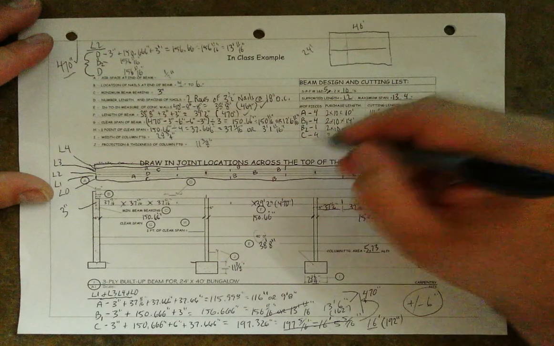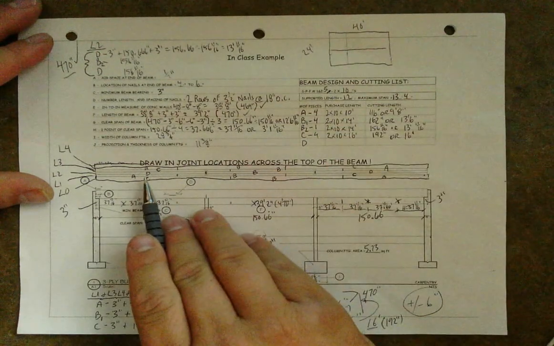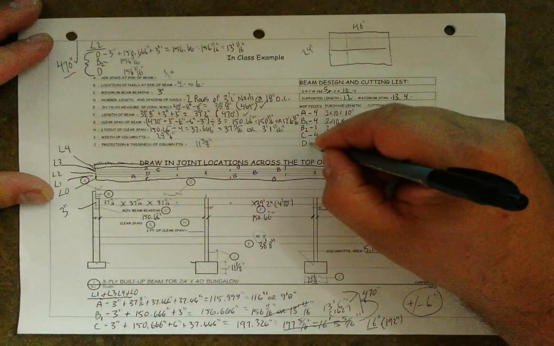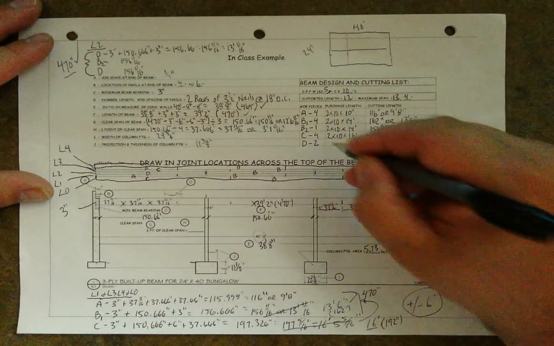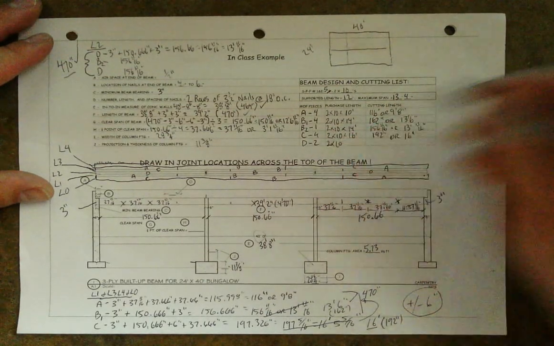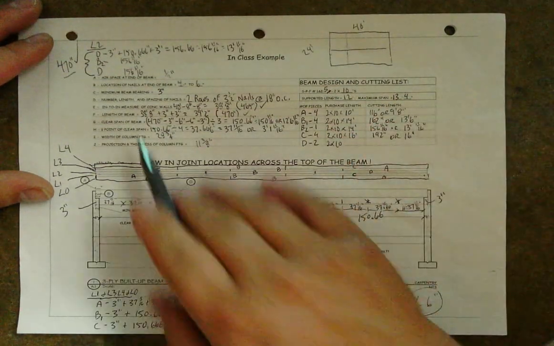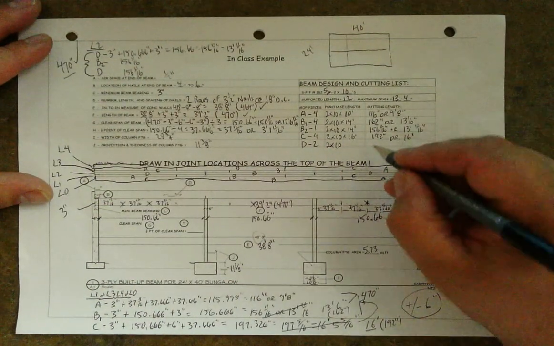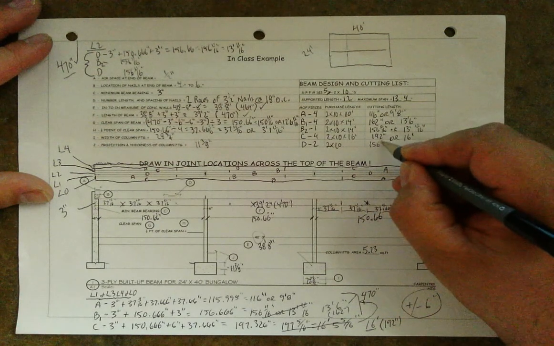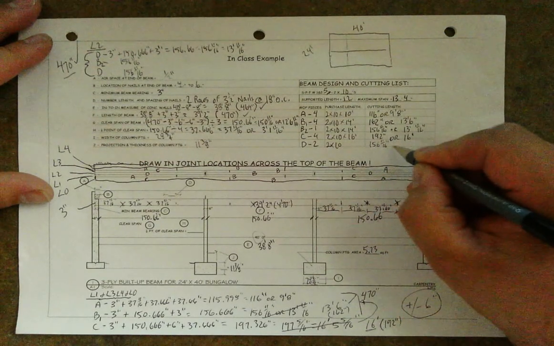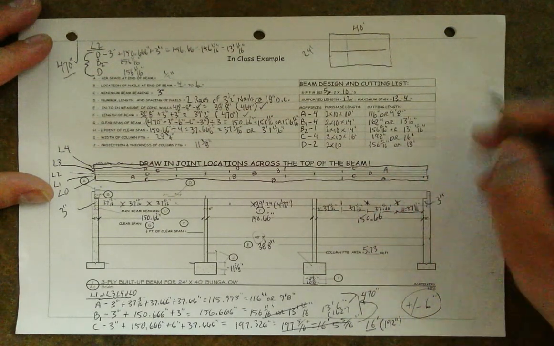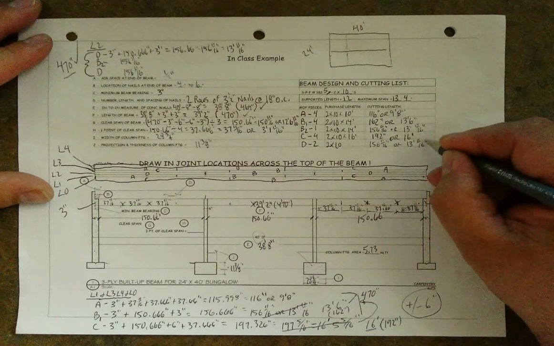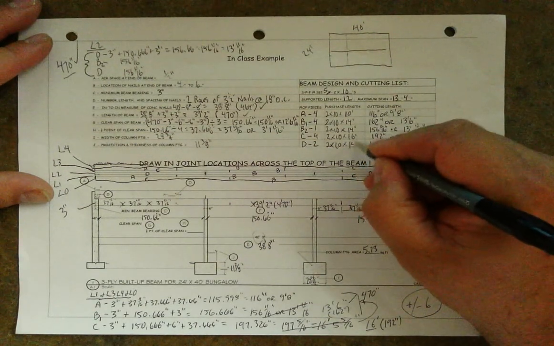And then the last one we need there is D. So D, there's 2 of them, one here, one there. So 2 of those. They're still going to be 2x10s. And they're actually the same length, right, as B2. So 156 and 11/16. Or 13 foot, 11/16. So we have to buy 14 footers for that.